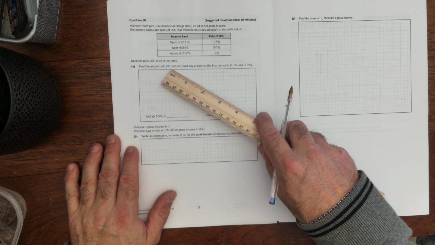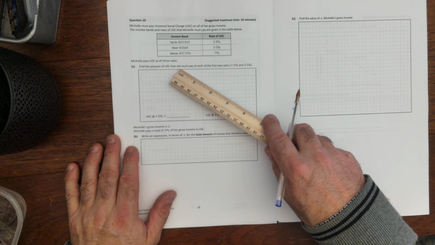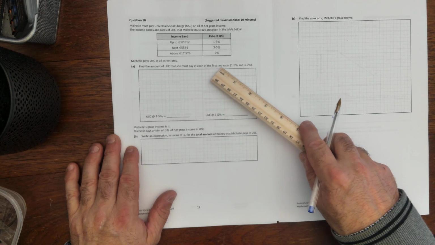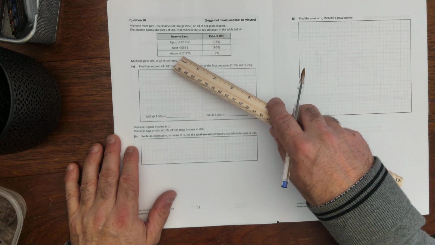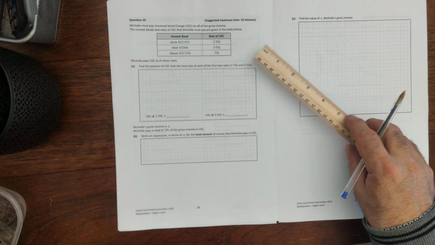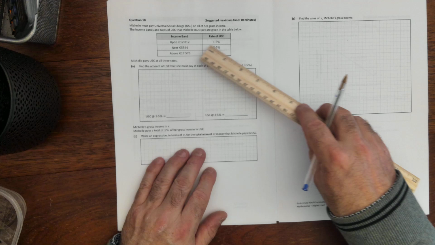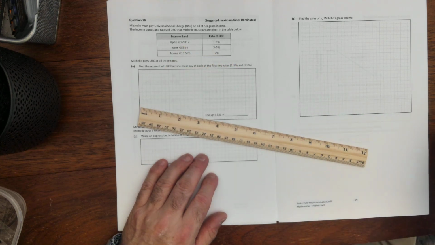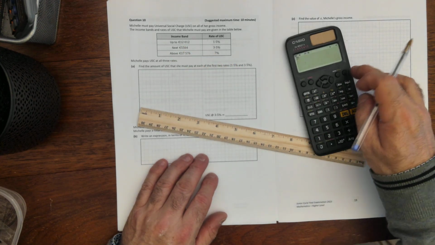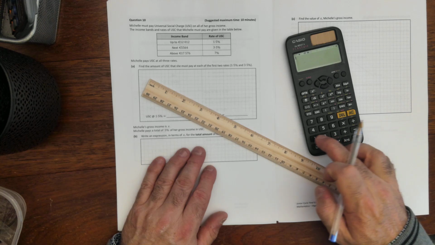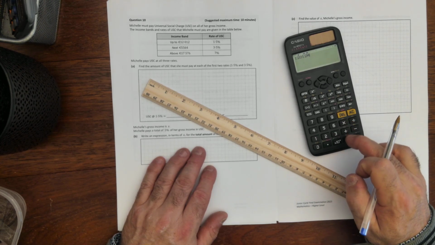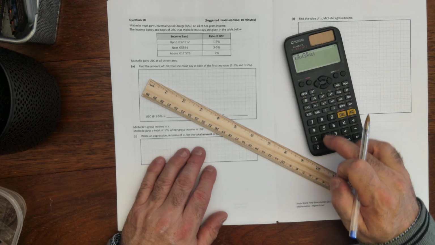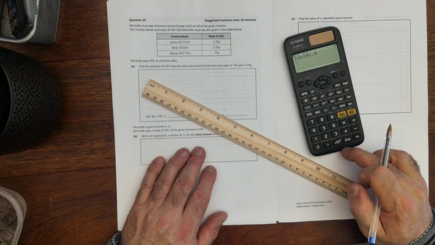Find the amount of USC she must pay at each of the first two rates. So we know her salary is above this amount, so we need to calculate 1.5% of this. So it's 12,012 multiplied by 1.5%.